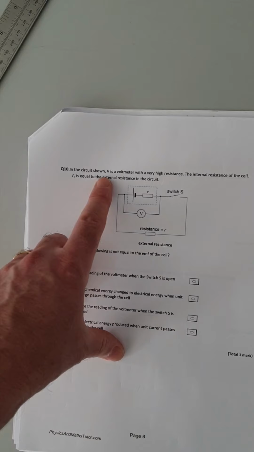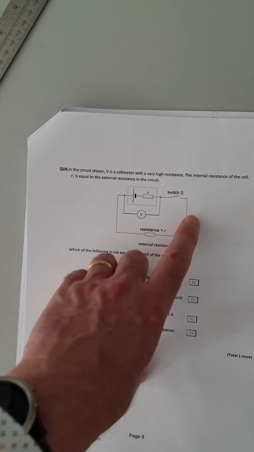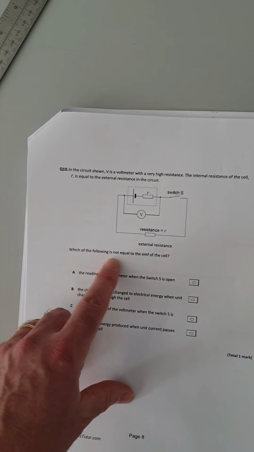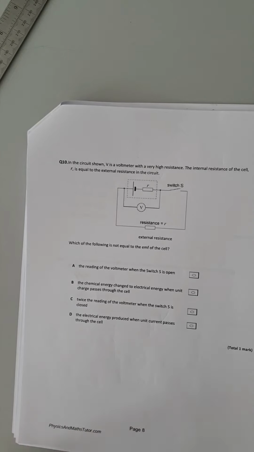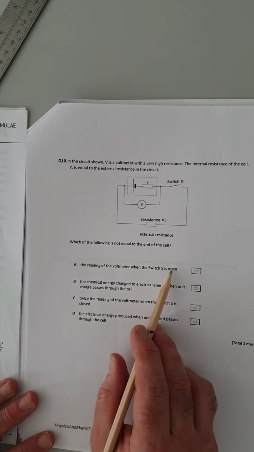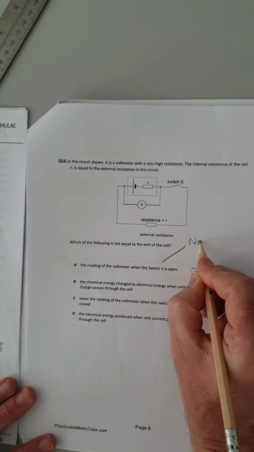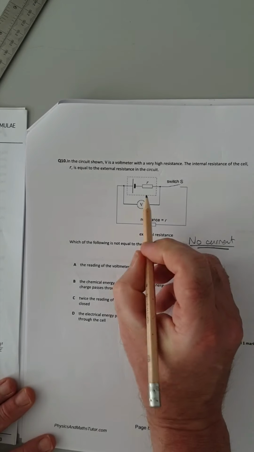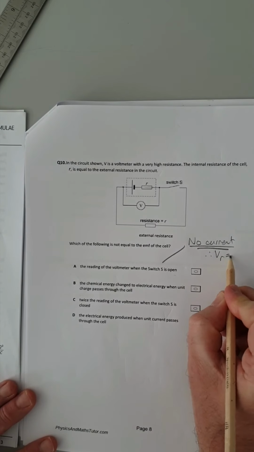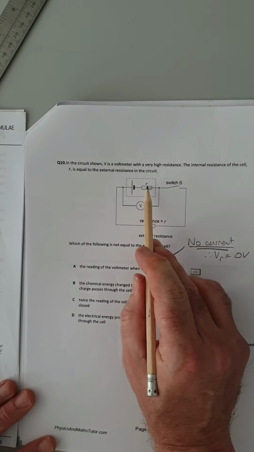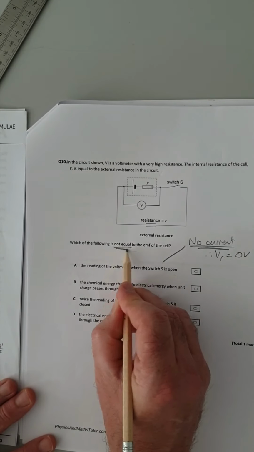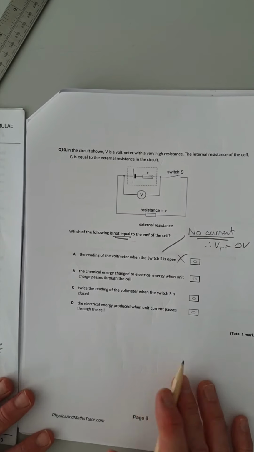Question 10. In the circuit shown, V is a voltmeter with very high resistance. We've got an internal resistance, it's equal to the external resistance. Which of the following is not equal to the EMF of the cell? So the first option is the reading of the voltmeter when the switch is open. When the switch is open, there is no current. Now, no current flowing means that there is no voltage drop across this resistance. Therefore, the voltage drop across the internal resistance is 0, which means that this voltage must be the same as the EMF. And remember, we're saying is not equal to the EMF, so it's not that one.